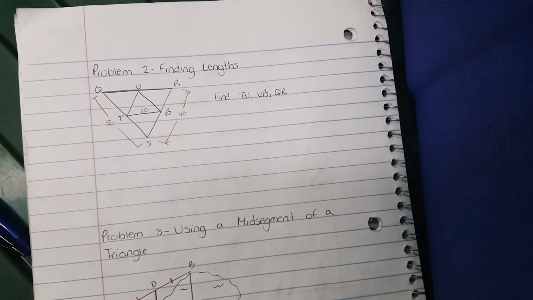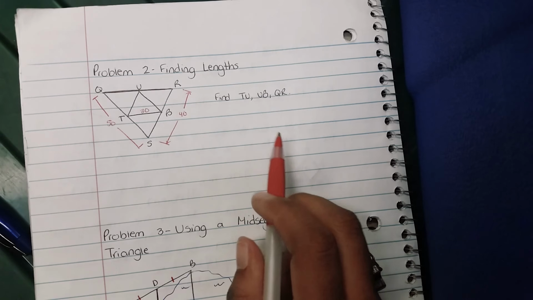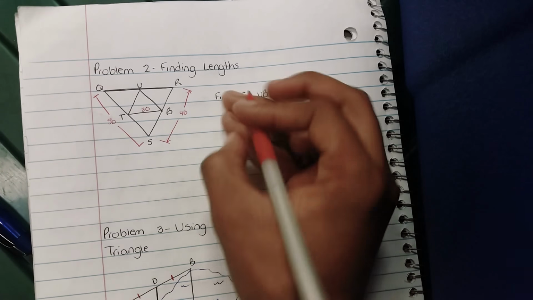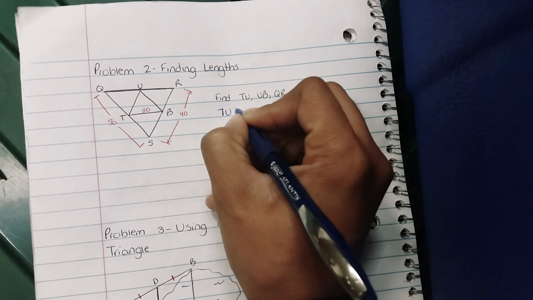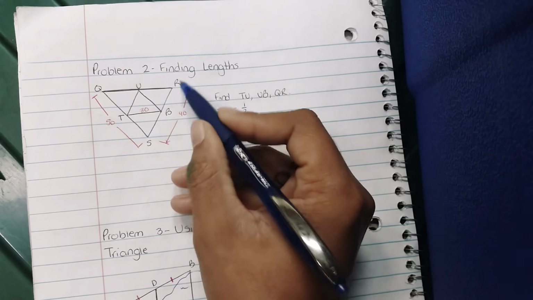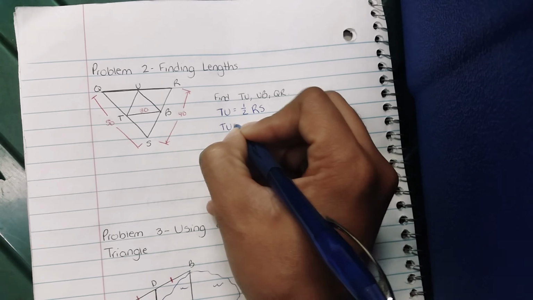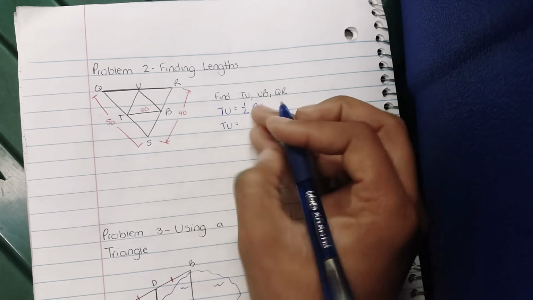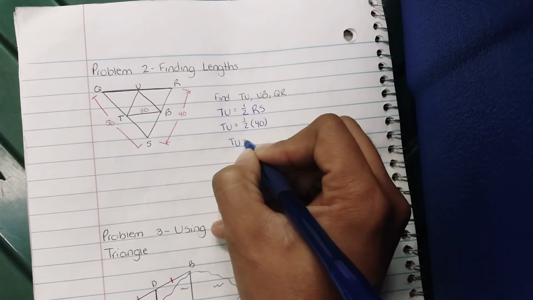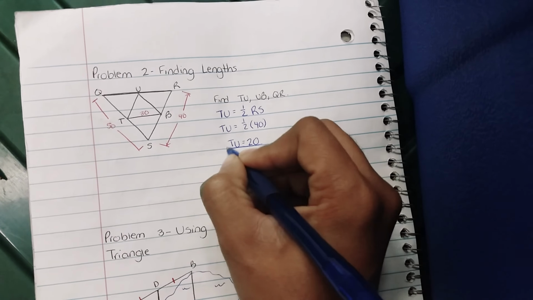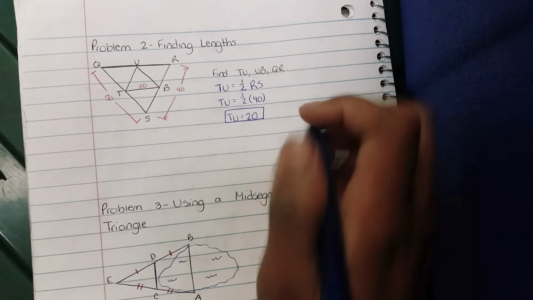Well, using the midsegment theorem, I know that the midsegment is half the length of the third side. To find TU, that would mean that TU is half of the third side, RS. We already know that RS is 40, which would make TU half of 40, 20. So we found TU.